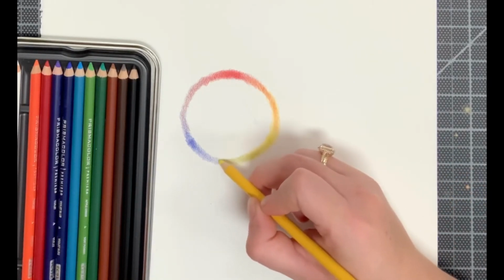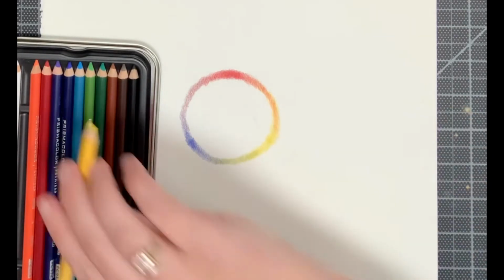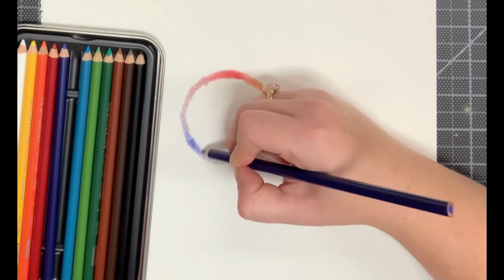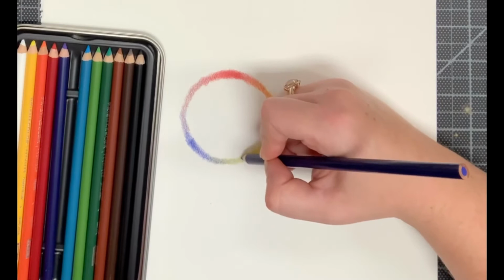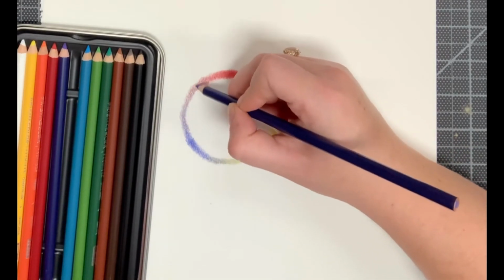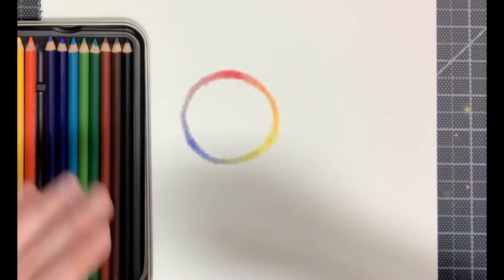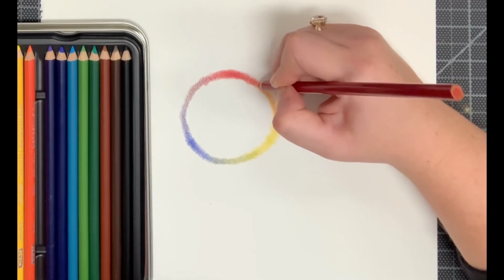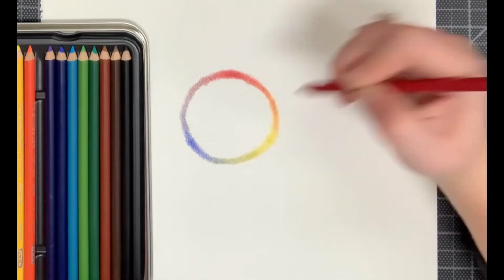As you put every layer down, you want to gradually press a little bit harder for each layer so you're starting to burnish and blend the colors together. Your Prismacolor pencils that you're using are a wax-based medium. So because they're waxy, that wax is going to blend into one another really well, and it's going to create this beautiful blend.